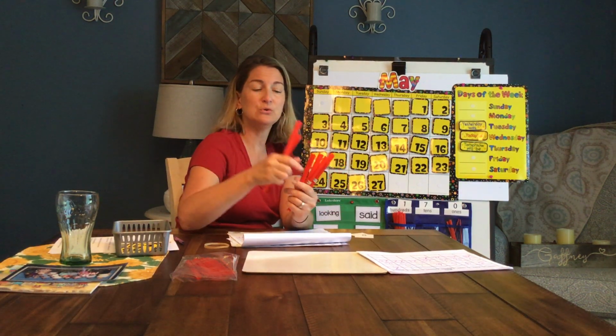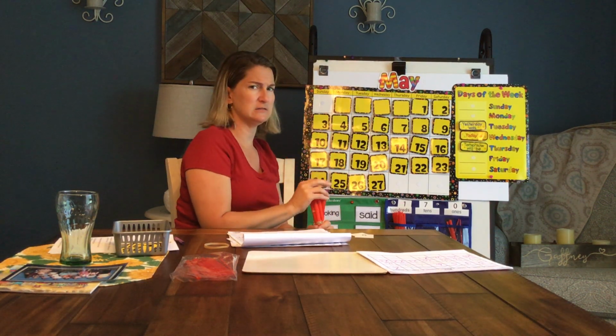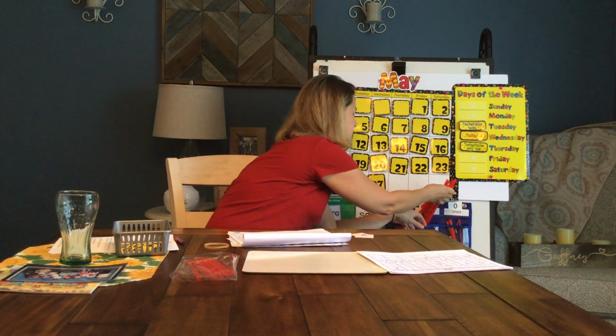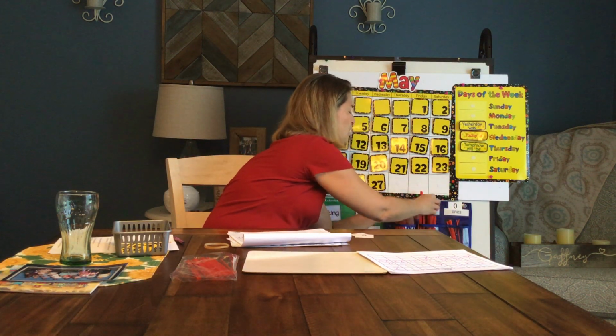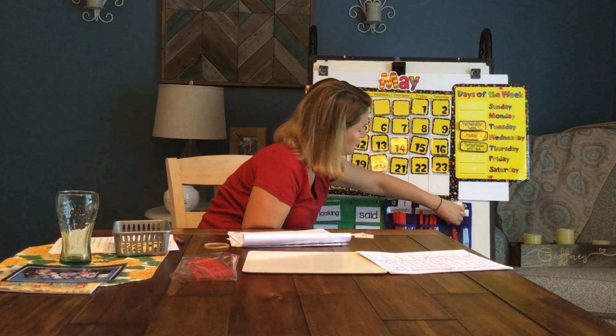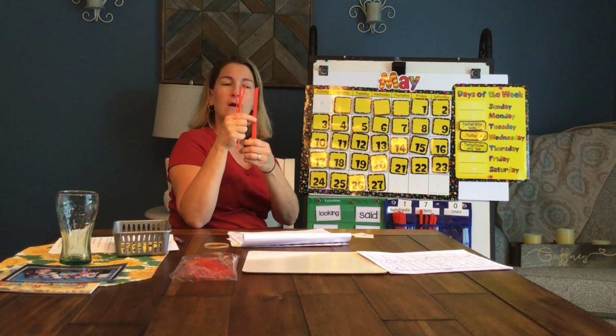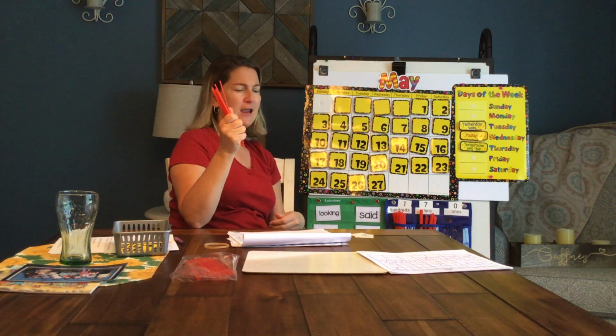1, 2, 3, 4, 5, 6. Uh-oh, we only have 6 tens. Let's figure out how we're going to get to 7 tens. Let's skip ahead to the ones place. How many straws should we have in the ones place for 170? 0. We shouldn't have any straws in the ones place. But how many do I have? 1, 2, 3, 4, 5, 6, 7, 8, 9.